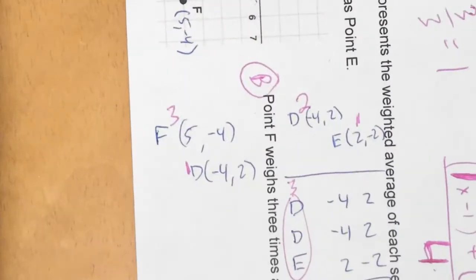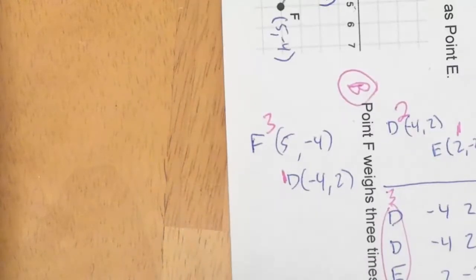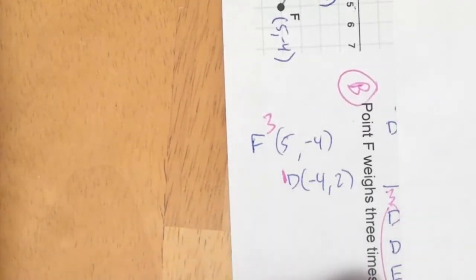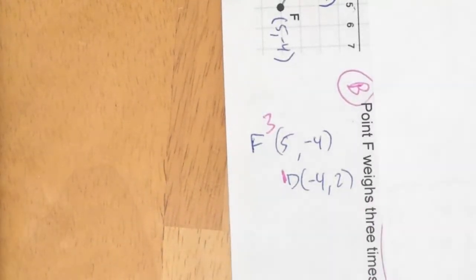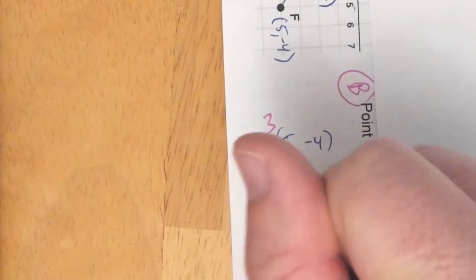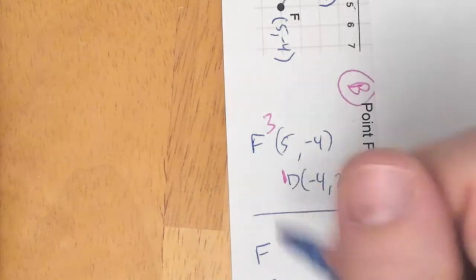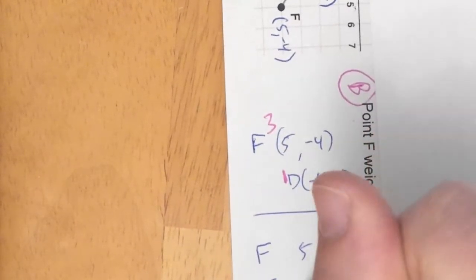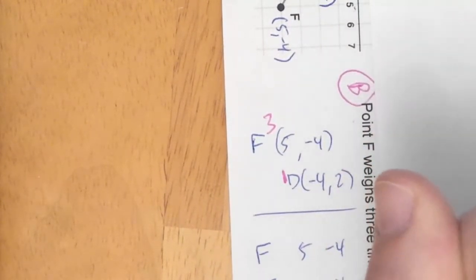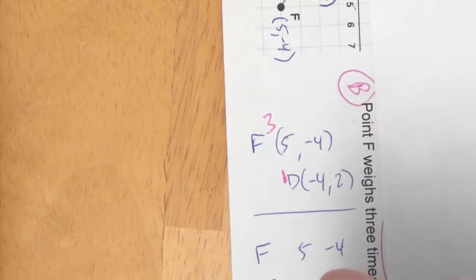All right, and let's zoom in a little bit. I'm going to cover this up so you're not focused on it at all. There you go. Okay, so now let's just do it. So there's 3 F's, 1, 2, 3, and there's 1 D. All right, write down the coordinates. So 5, negative 4, 5, negative 4, 5, negative 4, and your D was negative 4, 2.